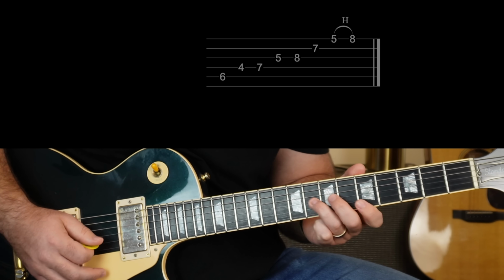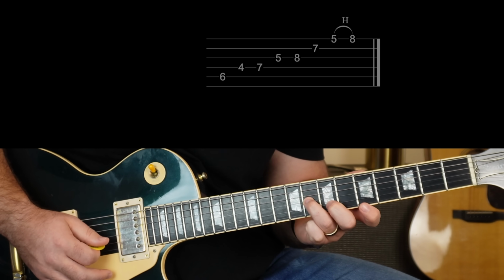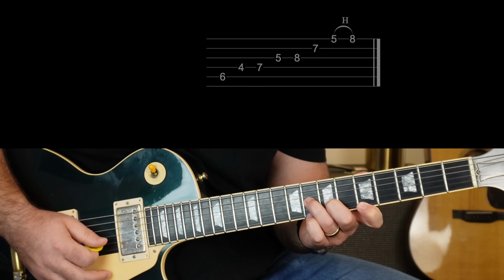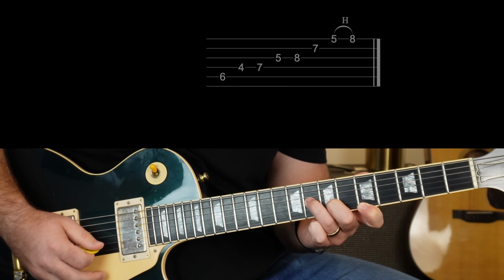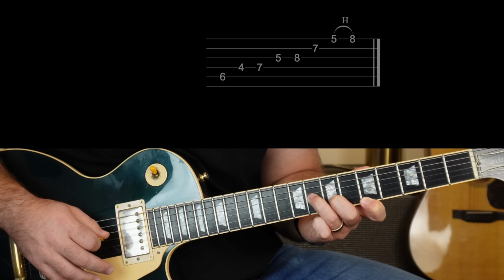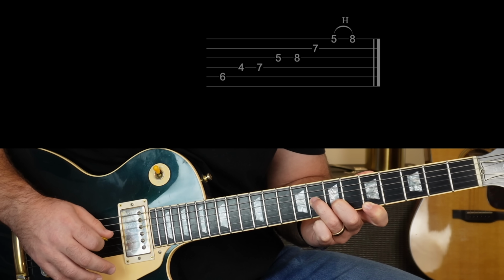And then once I get right here, now I'm set up perfectly to do that little movement that you learned earlier on in this lesson, okay?